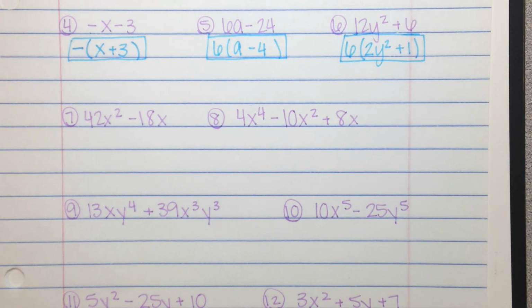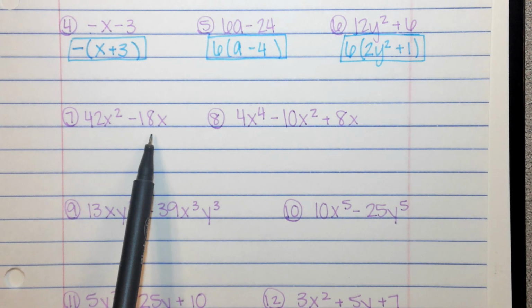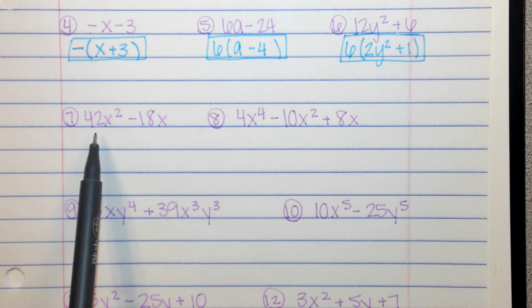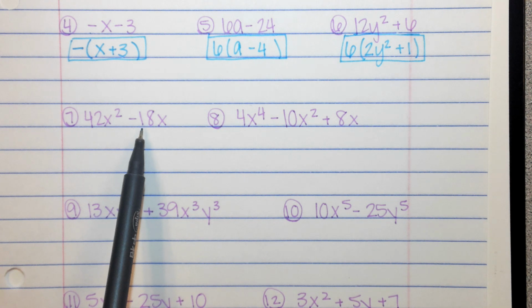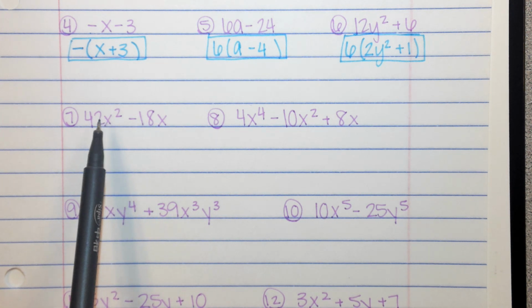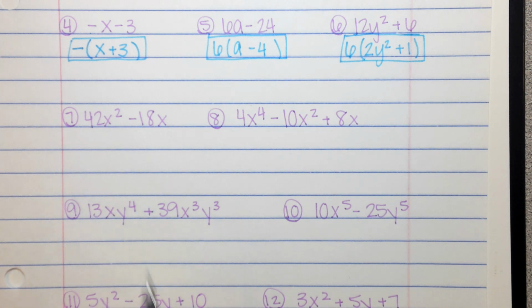Okay, number 7, 42x squared minus 18x. Now, this one might be a little more difficult. It might be difficult for you to know the factors of 42, but you can think of the factors of 18 and see if any of those go into 42. So I know that 18 has 1, 2, 3, 6, 9, and 18. I know that 18 doesn't go into 42. I know that 9 doesn't go into 42, but 6 does.